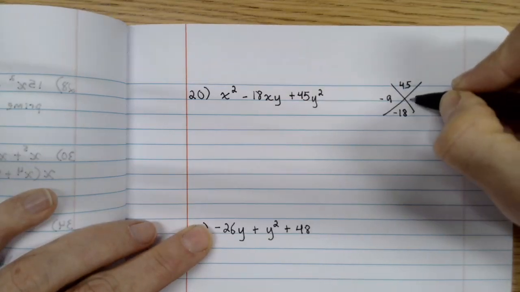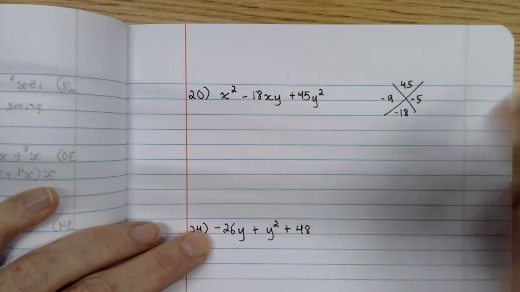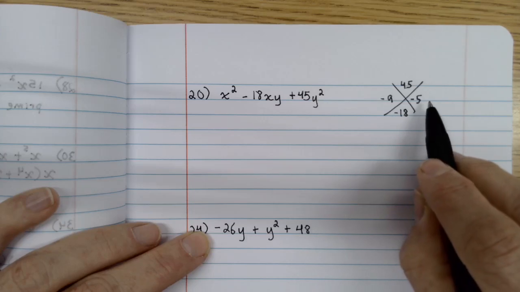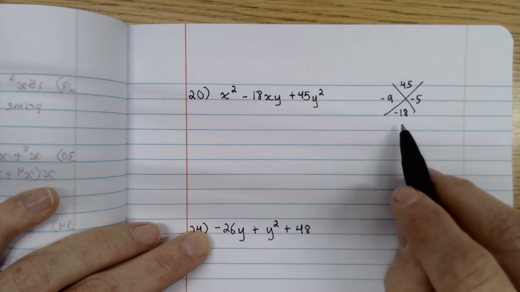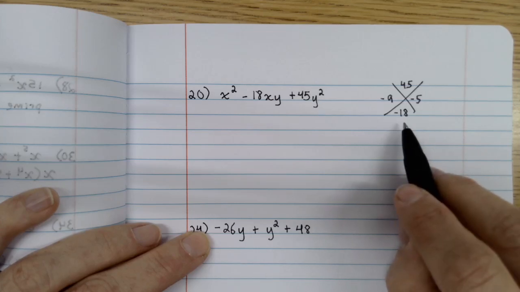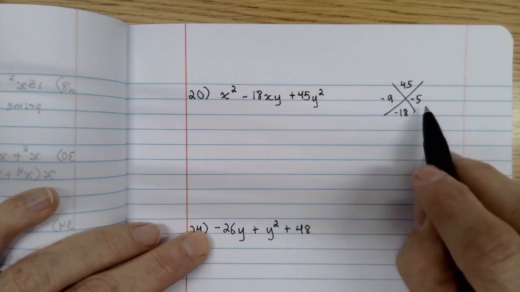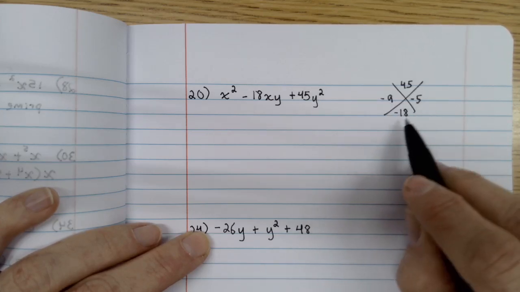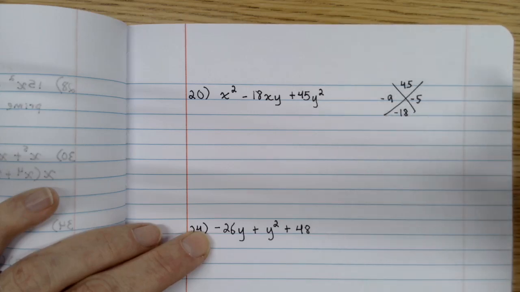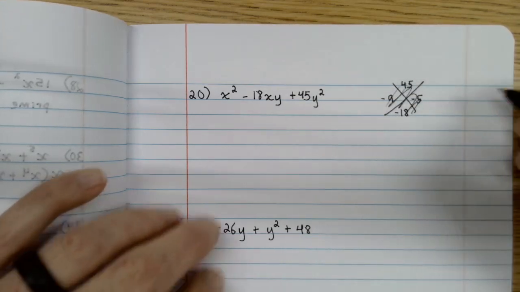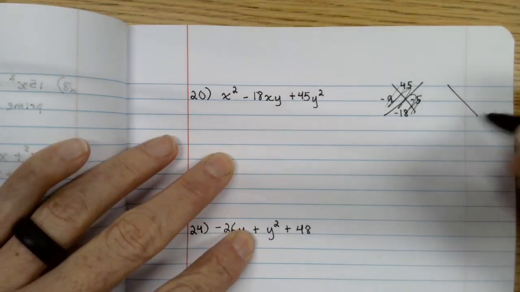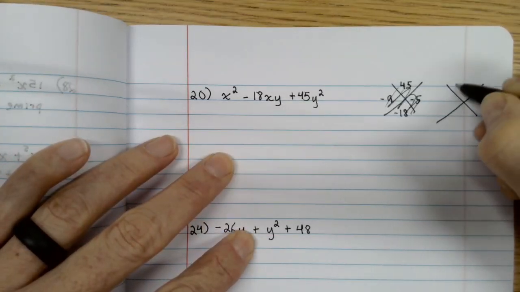Hopefully you can see that, because negative 9 times negative 5 is still positive 45, but when I add them together, it'll give me a negative number, but it won't give me negative 18. When I add negative 9 to negative 5, I get negative 14, not negative 18. So these two are not going to work. So you just start over. It's not a big deal. Here's another crack at it.